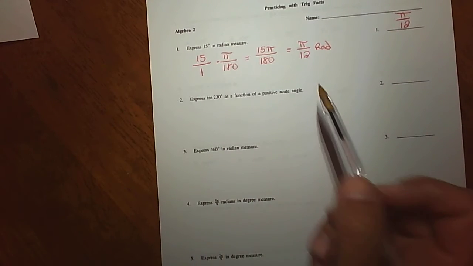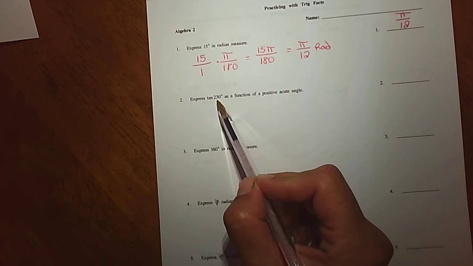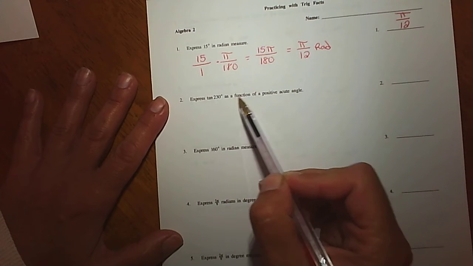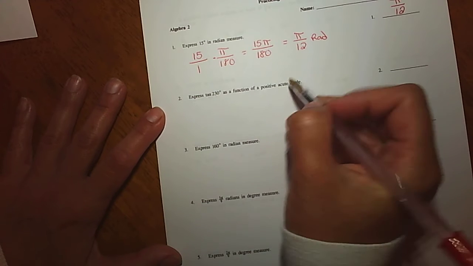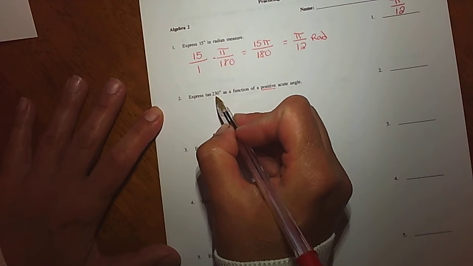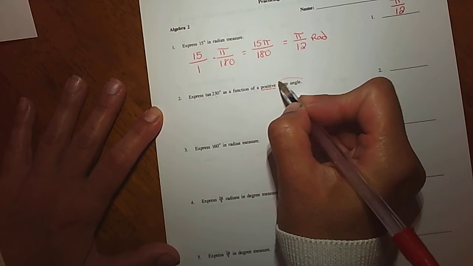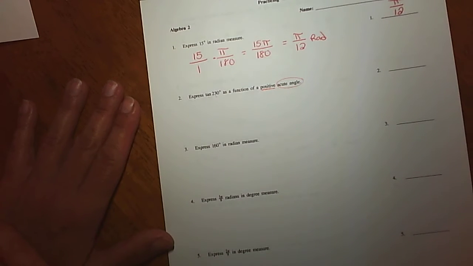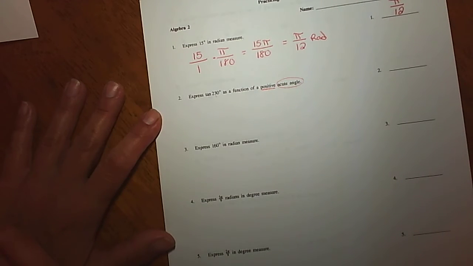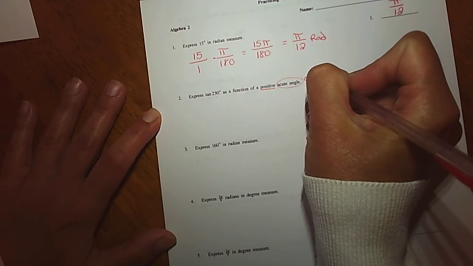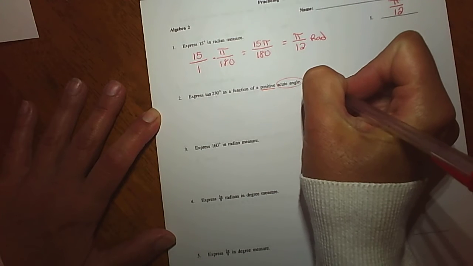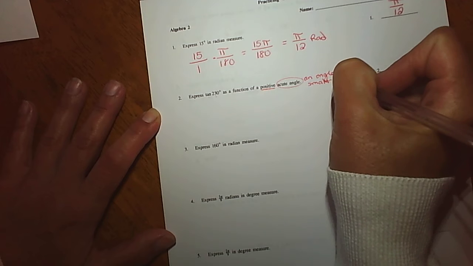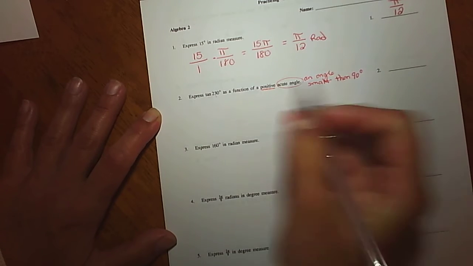All right, next one. Express tan 230 degrees as a function of a positive acute angle. Now this is a little different. Tan 230. Now a positive angle, that is positive, and an acute angle. Do you guys remember what that is from geometry? An acute angle is an angle smaller than 90 degrees. And if you take a look, 230 degrees is way too big.